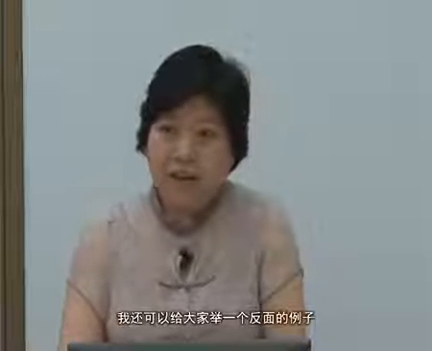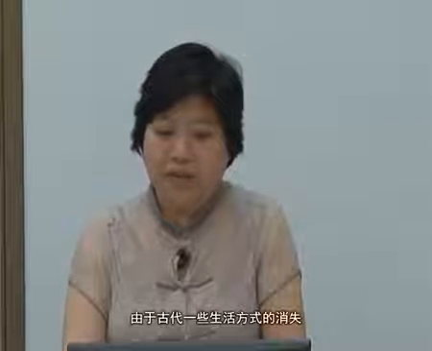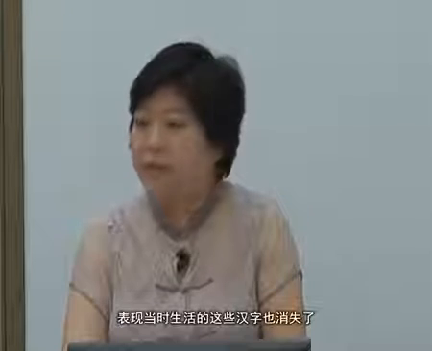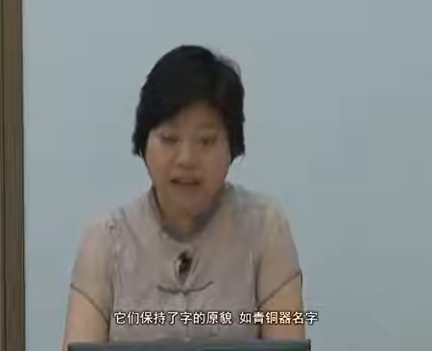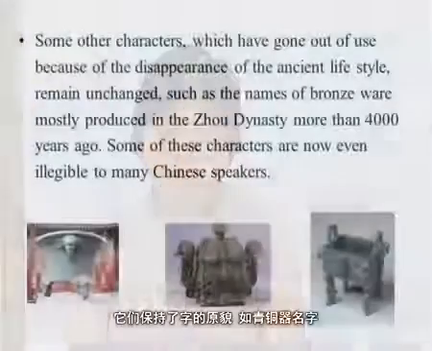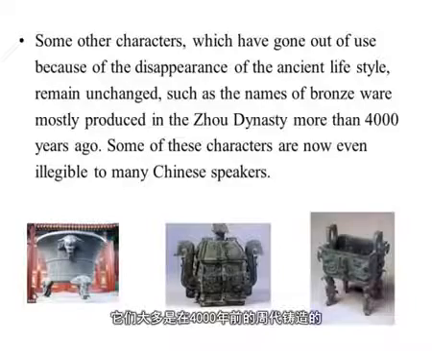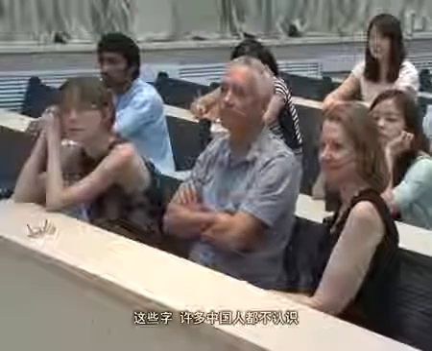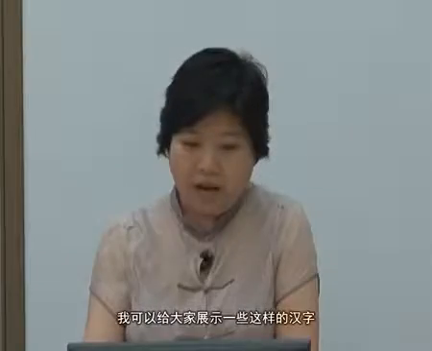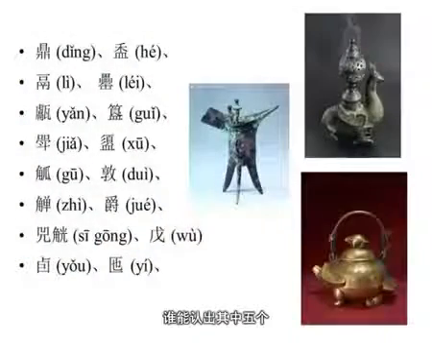I can give you another example to show the opposite case. Some other characters which have gone out of use because of the disappearance of the ancient lifestyle remain unchanged, such as the names of the bronzeware mostly produced in the Western Zhou dynasty more than 4,000 years ago. And some of these characters are not even legible to many Chinese speakers, like myself. I can show you some characters here. How many of you can recognize like 5 characters from them?